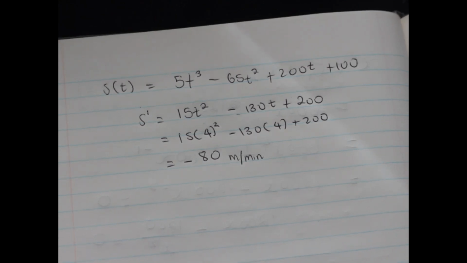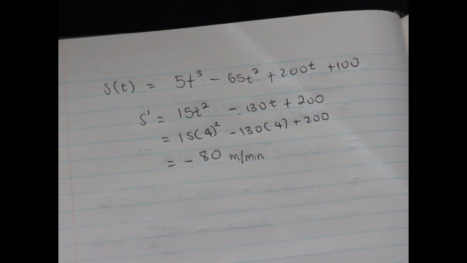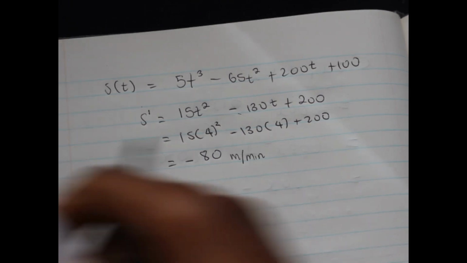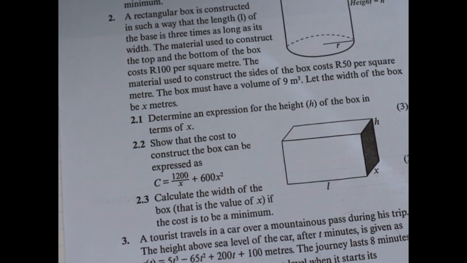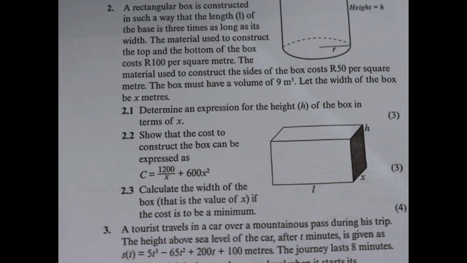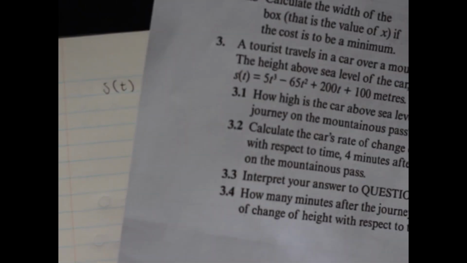If the answer was positive, then that would mean that the height is going up. Does that make sense? So now let's go for another one. Remember, rate can be negative as well, so you must bear that in mind. It depends on whether whatever rate we're calculating is an expansion or a contraction.